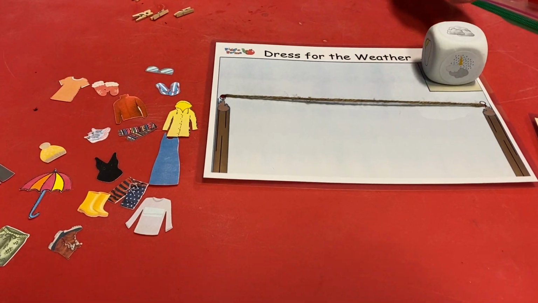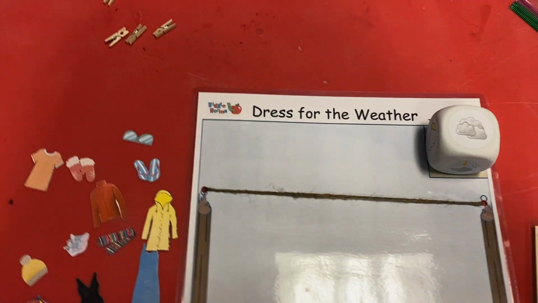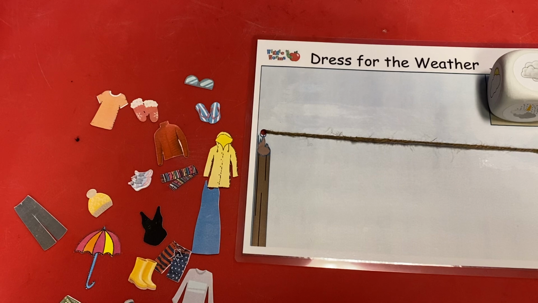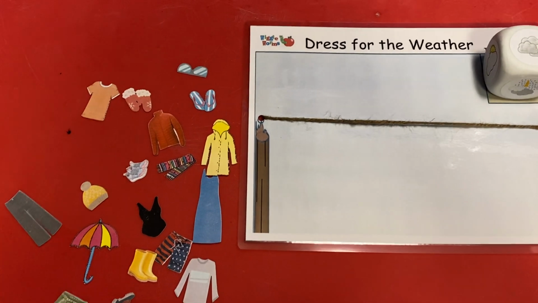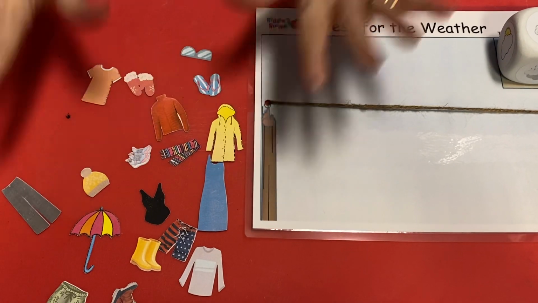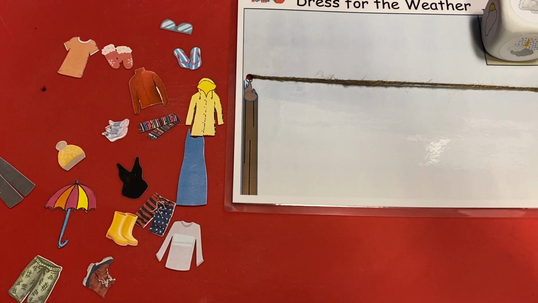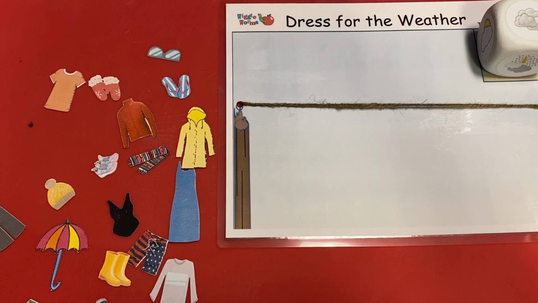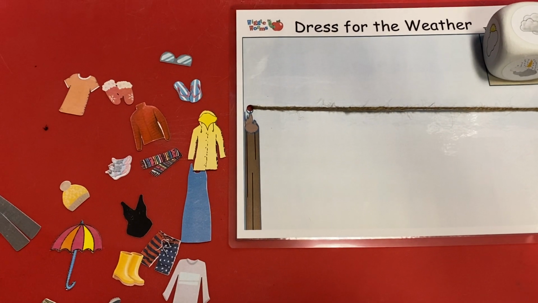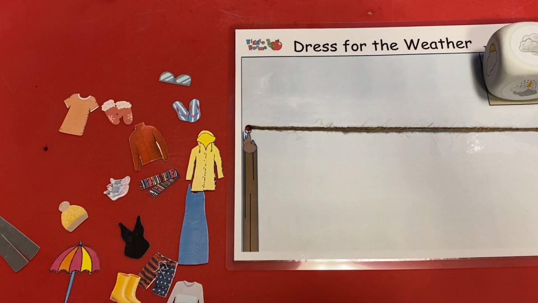So we're going to roll our die. We're going to put it on today's forecast. So we have cloudy weather today. All right. So if it is cloudy, what kind of clothes would we wear? Still kind of depends, right? So are we going to say it's cloudy and cold, or is it cloudy and hot? Let's say it's cloudy and cold, like a cold, chilly, cloudy day.